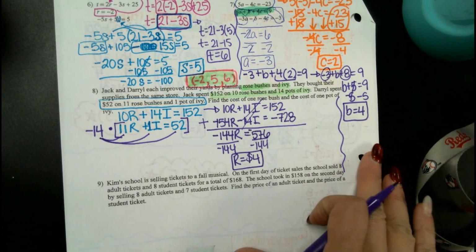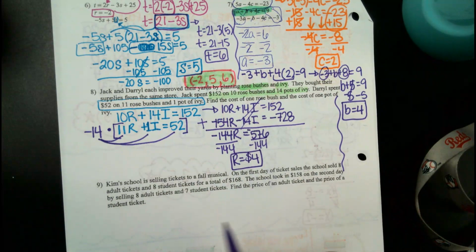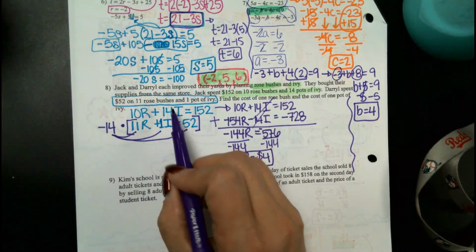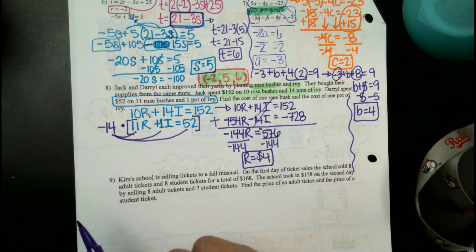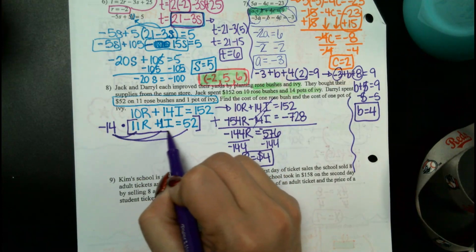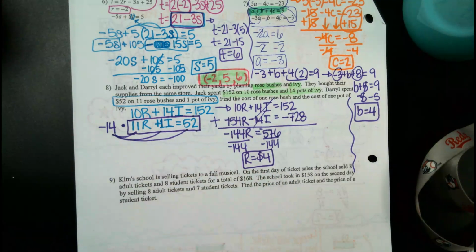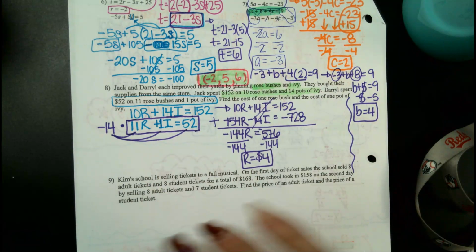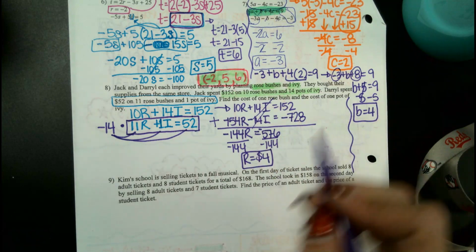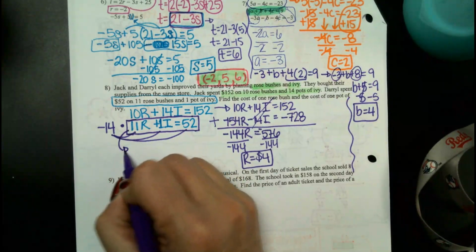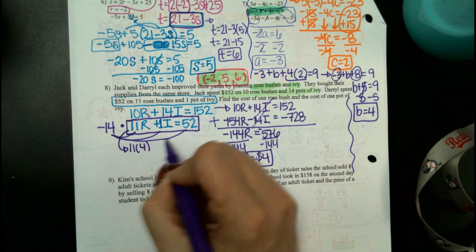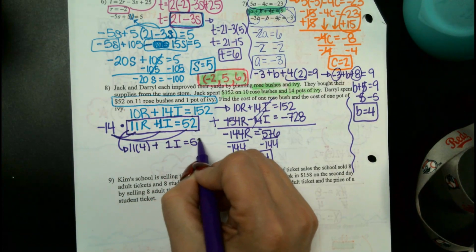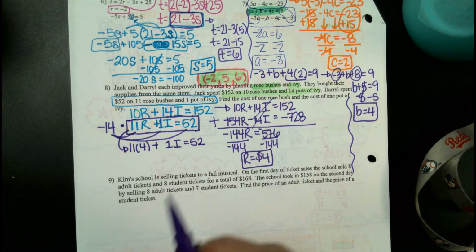And then we need to solve for the ivy. Now look. I know I could plug this into the top equation, but there's a 14 in front of that I. Wouldn't it just be easier to plug it into the one that has a 1 in front of the I? Because if we're solving for I, if there's a 1 in front of it, that's great, because we won't even have to do the division at the end. So I'm going to take this 4 and I'm going to plug it into that. I'm going to do 11 times 4 plus 1I equals 52. And we'll get our answer real quick on this one.